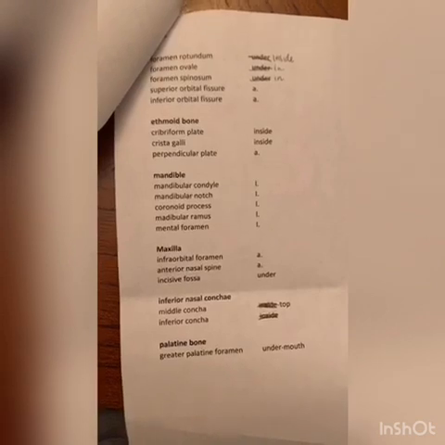Hi, this video is on the first part of the lab, which is on the bones of the skull. And here is my sheet with a list of the bones. This is what I will be following.